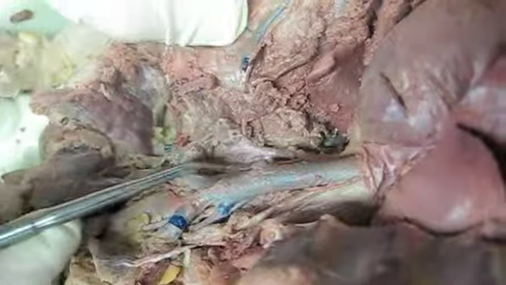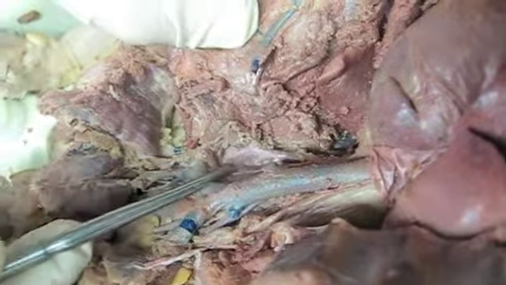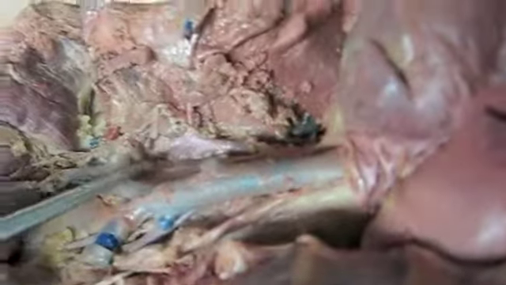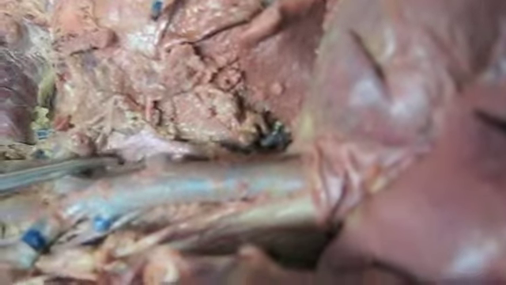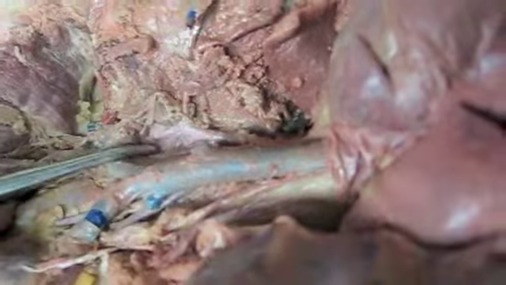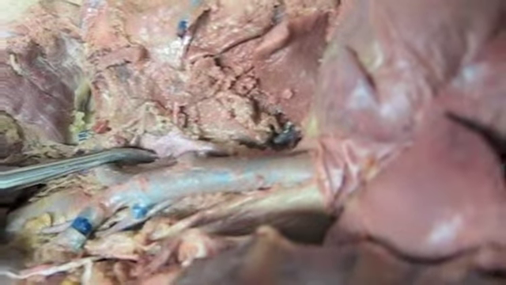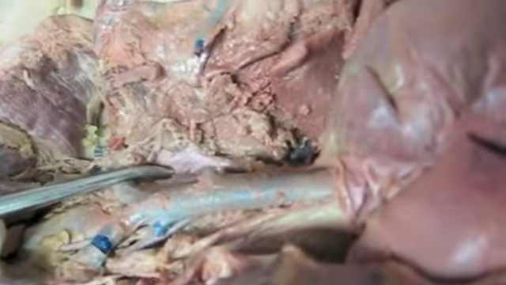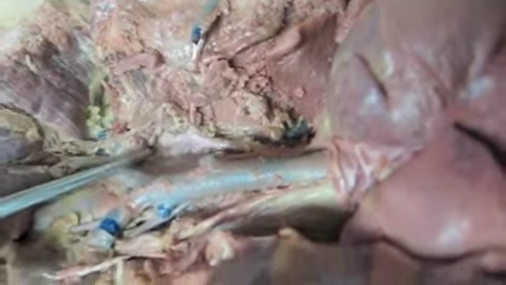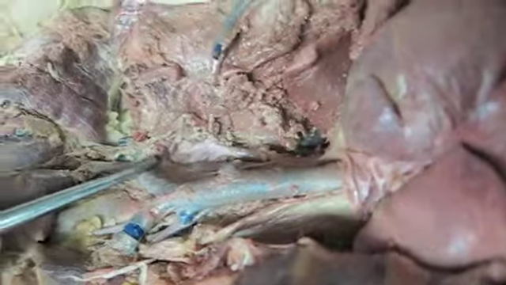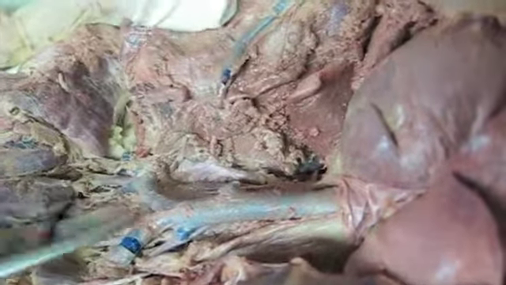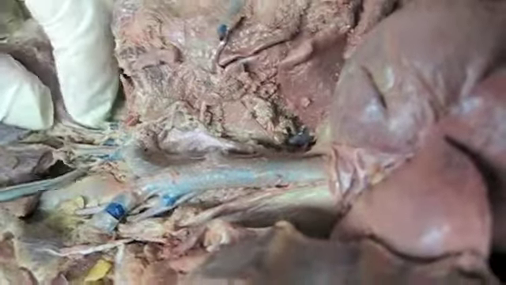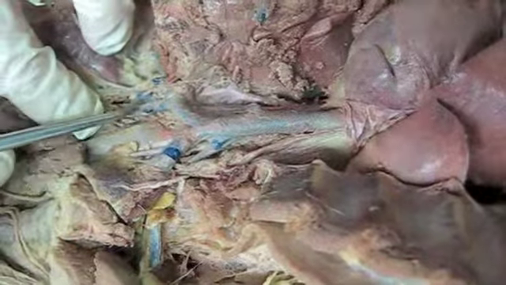And then just ahead of it, up here, coming off and going down deep, I haven't separated that very well, but this is the costocervical artery. And then the third branch off the subclavian there is called the thyrocervical artery, which gets buried a little bit here in some of these by some of the veins.